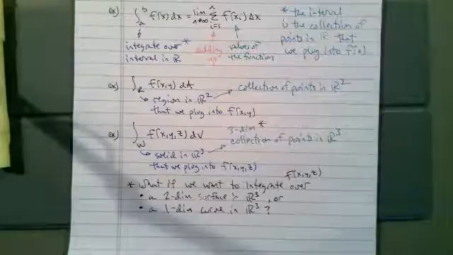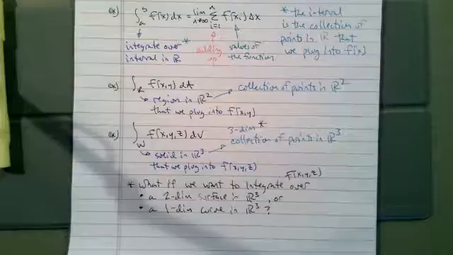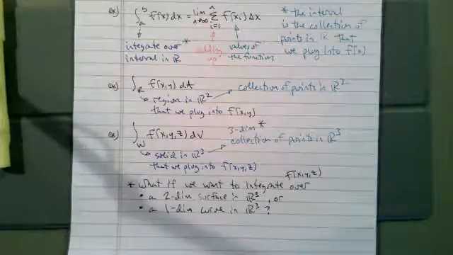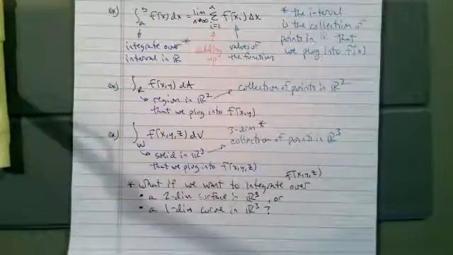But the solid in R3 is just a collection of points x, y, z. A surface in R3 is just a collection of points x, y, z. A curve in R3 is still just a collection of points in R3. Any questions?